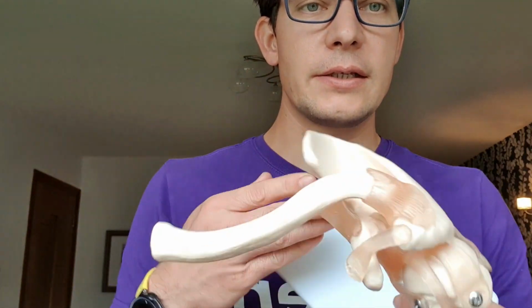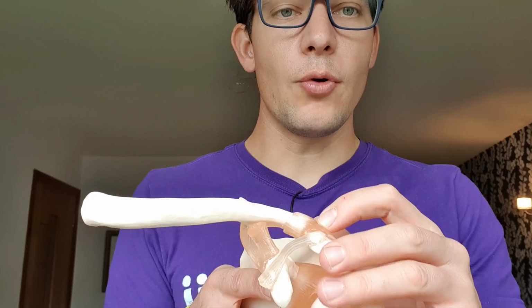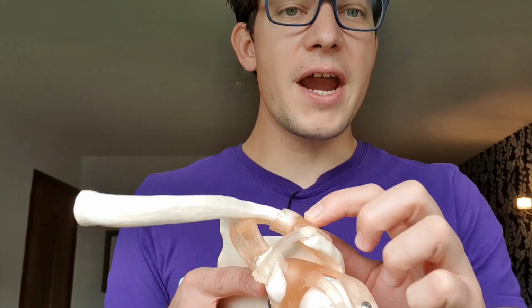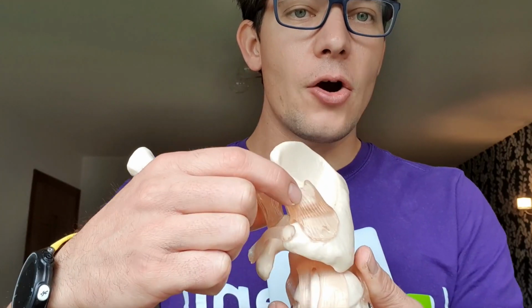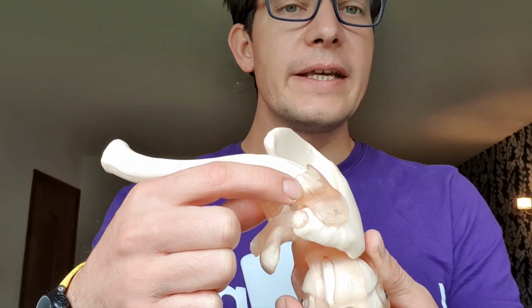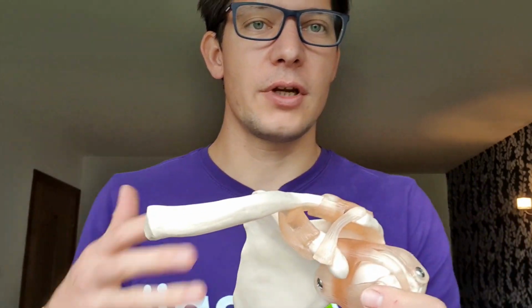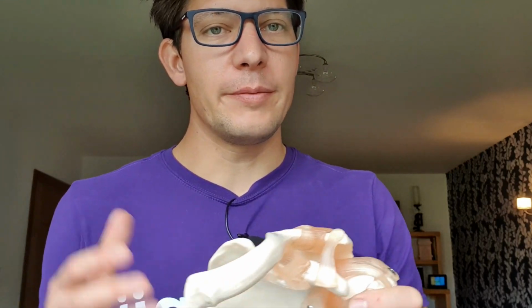Okay. So in Rockwood's classification, the type 1 is just going to be a bit of a strain here. You've got just a small tear of the ligament of the joint, almost an overstretch in some ways, which is going to give you a bit of pain, but normally it doesn't give you a lot of limitation.